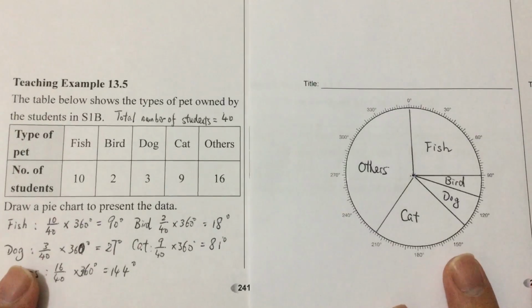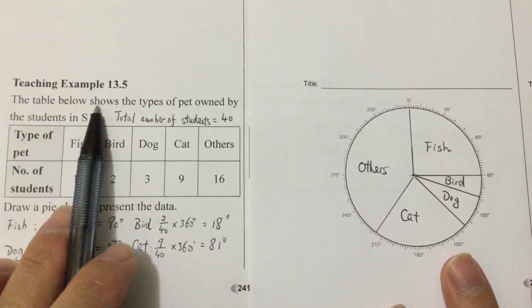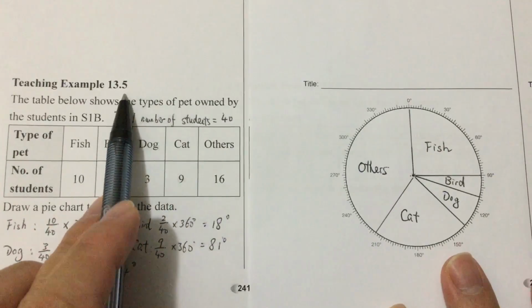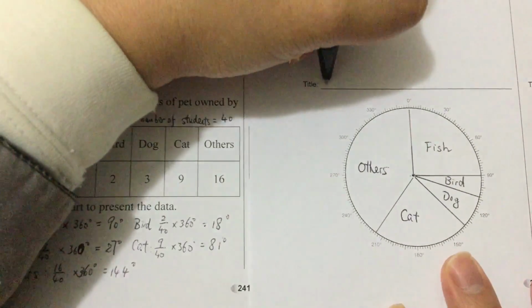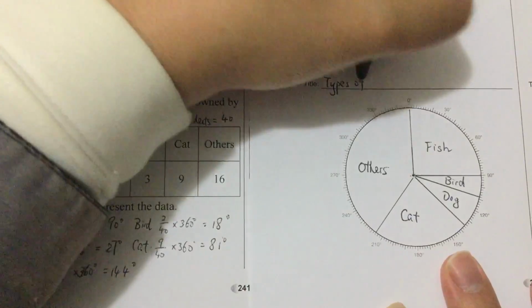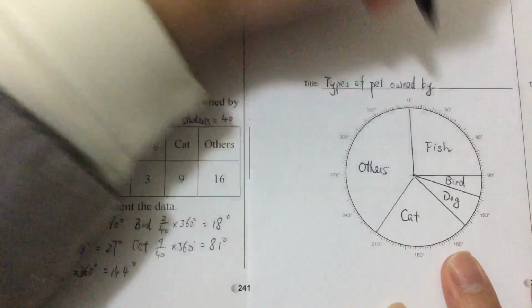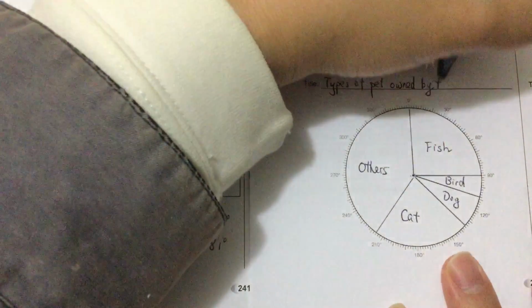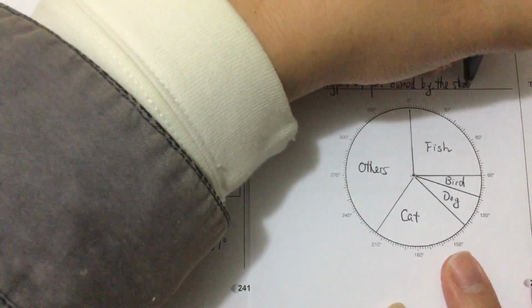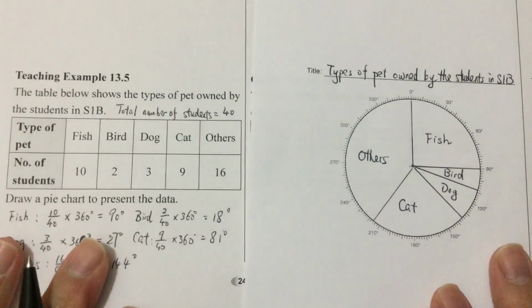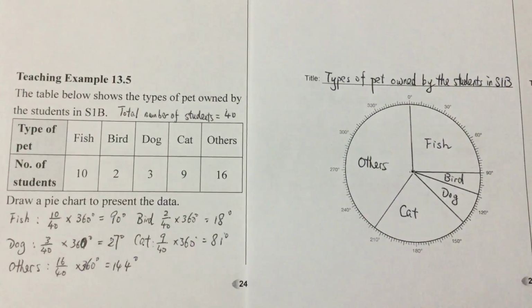And finally, we can write down the title. The question says the types of pets owned by the students in S1B. So why don't we use this as the title? So: types of pets owned by the students in S1B. So we have the title of the answer. We must calculate all these degrees so that you can find out the answer before you draw the figure.